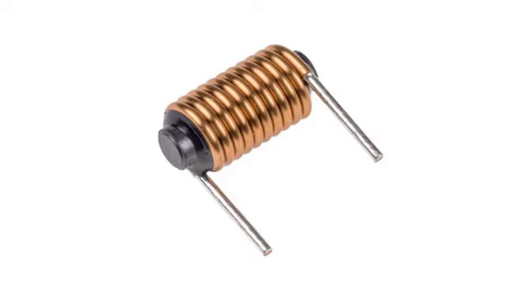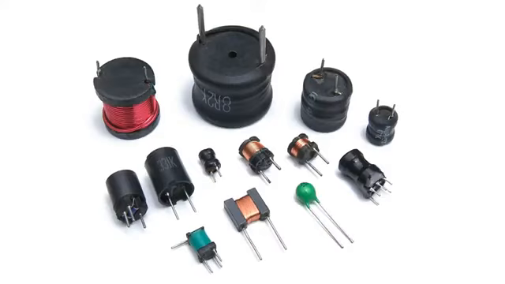After the transistor we are discussing the inductor. What is an inductor? Why are we using an inductor in our circuit? How to check the inductor? And how many types of inductor are there?